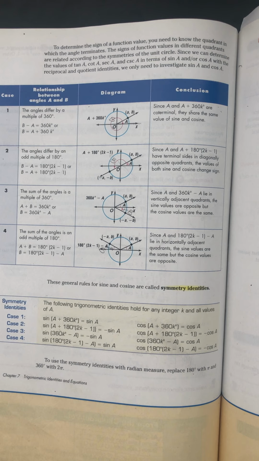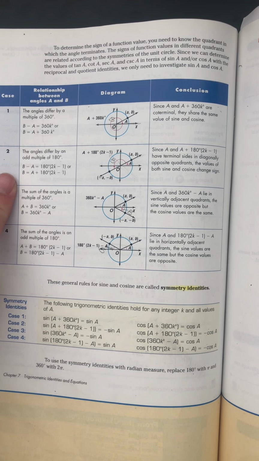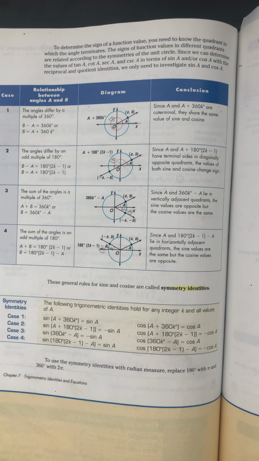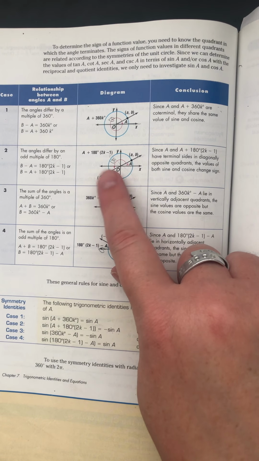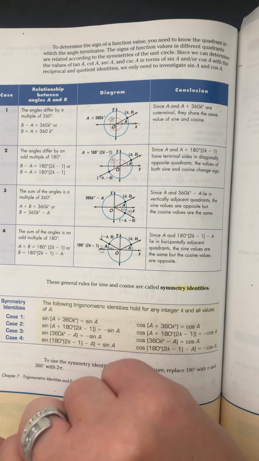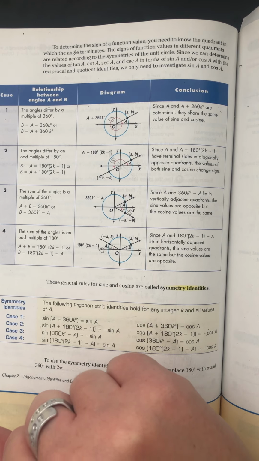They don't change. The second case is when your angles differ by an odd multiple of 180 degrees. So think about it like if someone says, whoa, they did a 180, it means they turned around or they went the opposite direction that they were going. Okay? So for the second case, your angles differ by an odd multiple of 180 degrees.